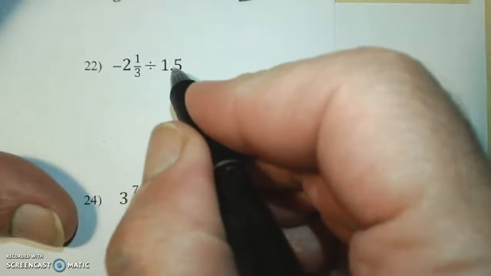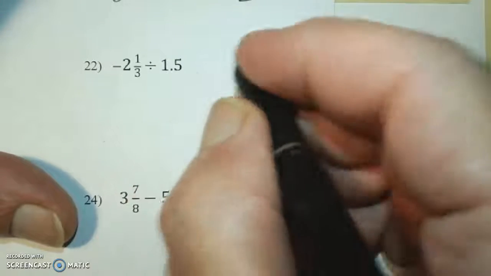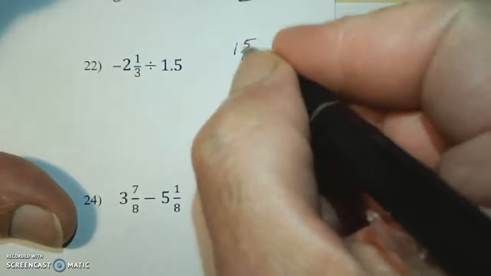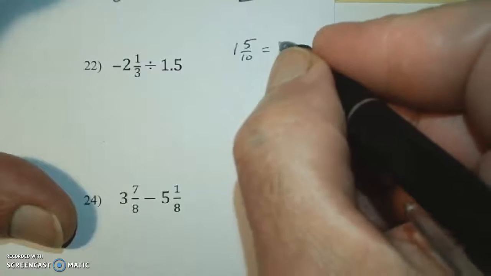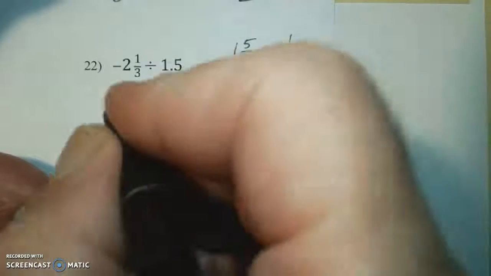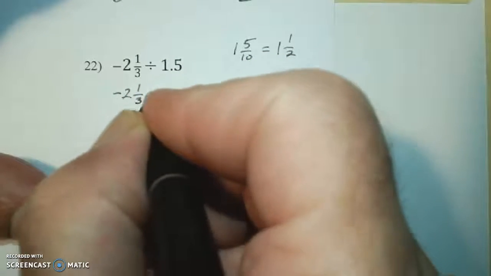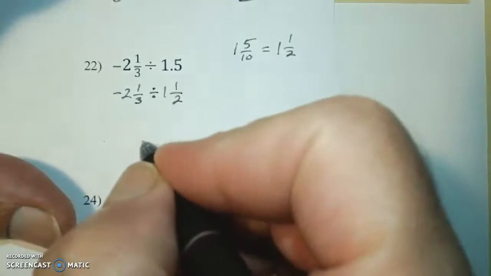So make this into a mixed number. That is 1 and 5/10. Divide 5 and 10 both by 5, you get 1 and 1/2. So this problem is really negative 2 and 1/3 divided by 1 and 1/2.